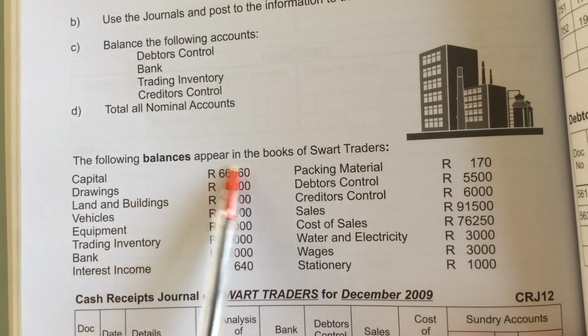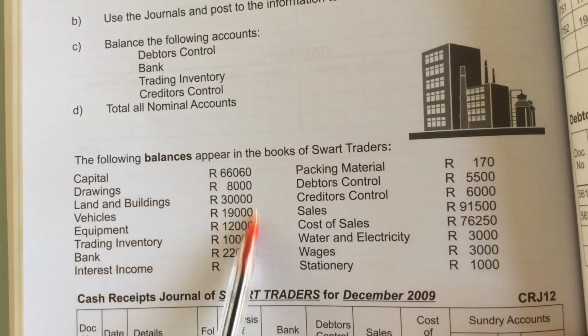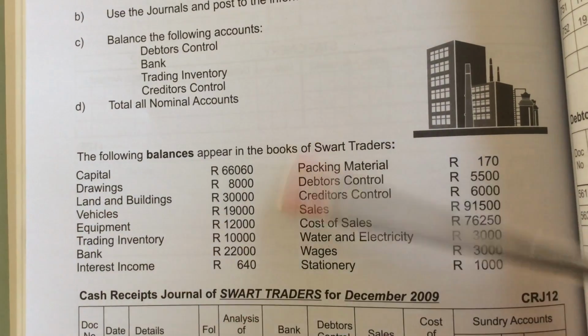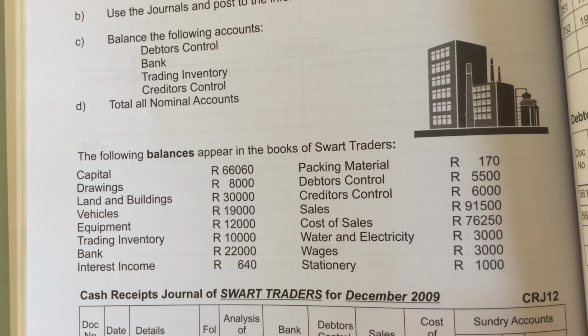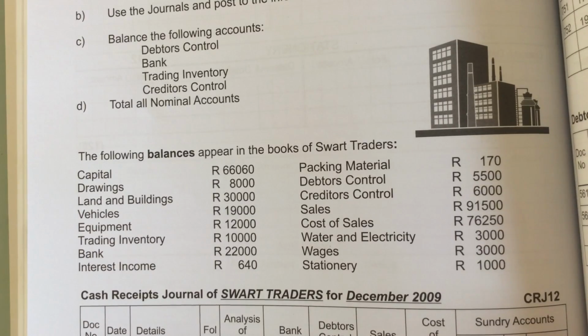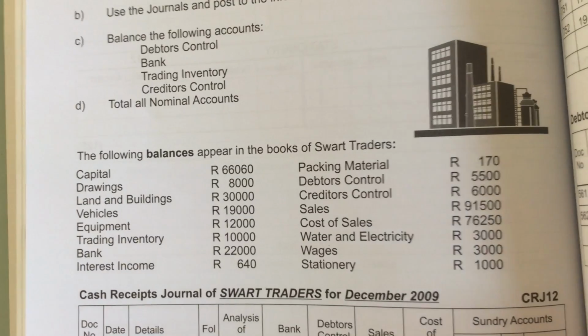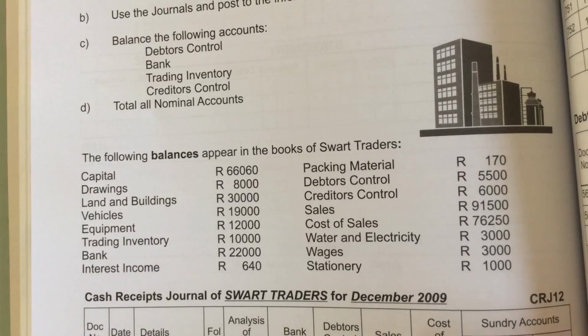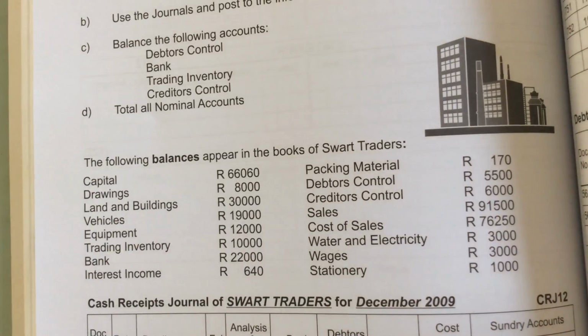The following balances appear in the books of SWAT Traders. It lists all the opening balances. Where do I start? Do I start just filling them in, or what's the first thing you do? Okay, we see which accounts we have and what do we do to them? We're going to classify the accounts as either asset, owner's equity, income or expense, and liability. So let's do that first.